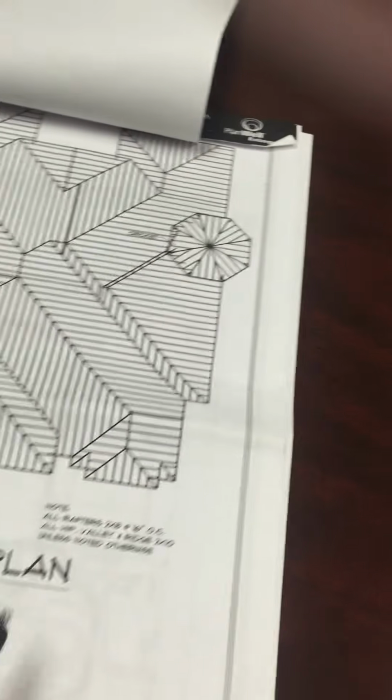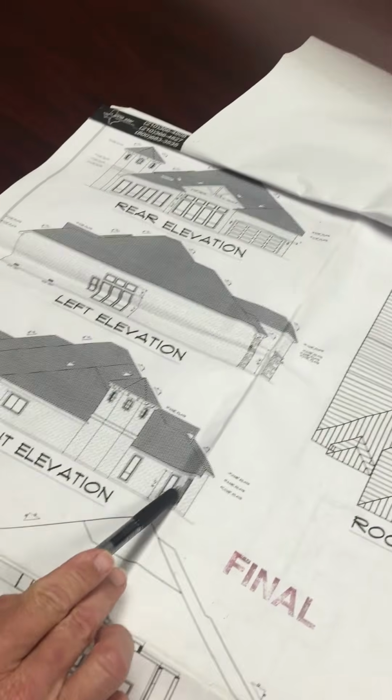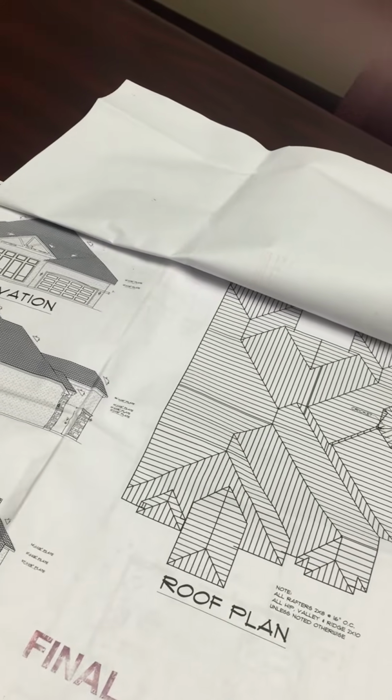All this stuff ties together. And then we go all the way around the back. We see the windows to see how those are done, okay? And then we go around all the way to the back.